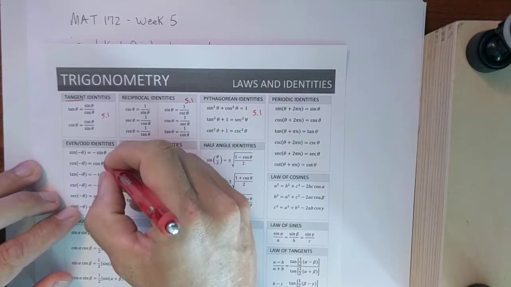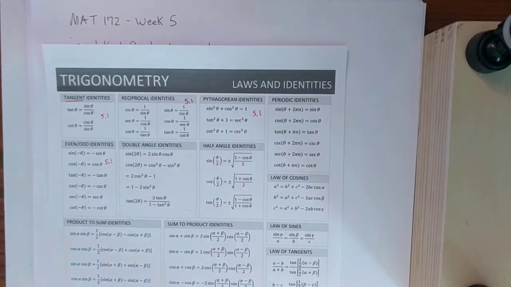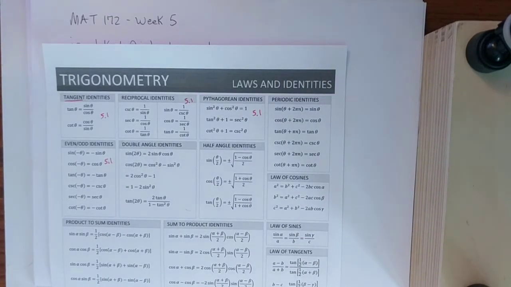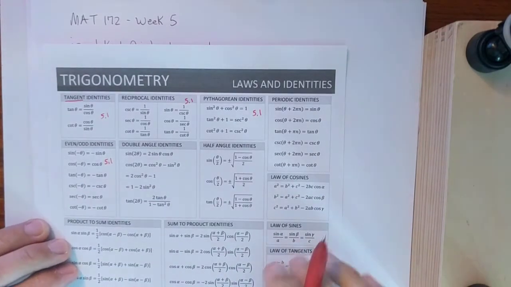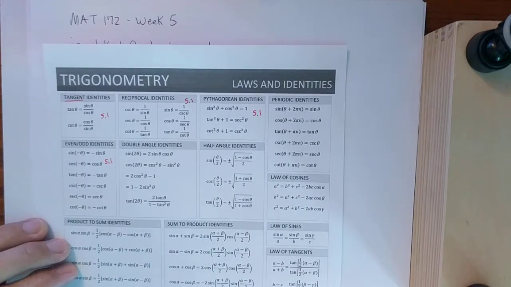Even and odd identities, that's important to know. I'll talk more about that in just a moment, about why they're even and odd. But you should keep this sheet handy when you're working on homework and in ALEKS. Maybe have it open in a different tab, or just print it out like I did.